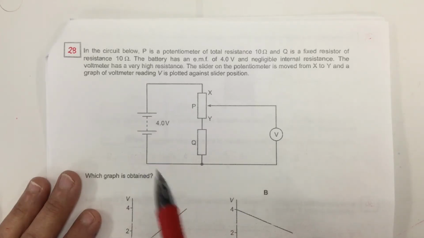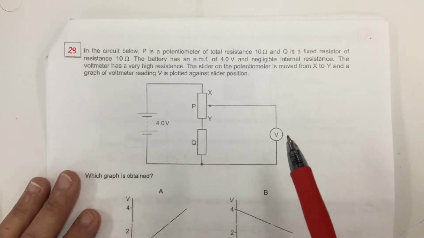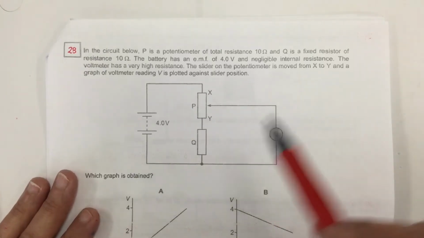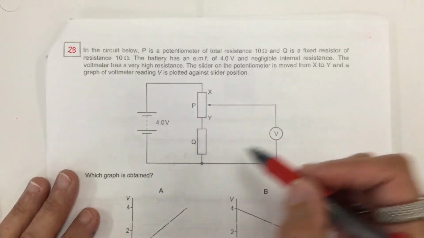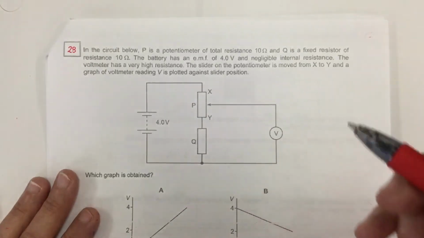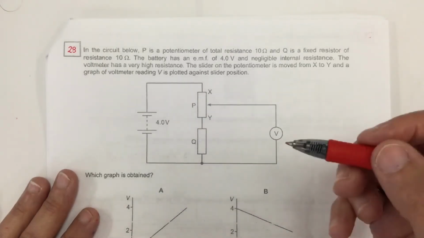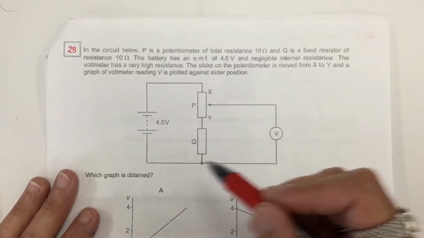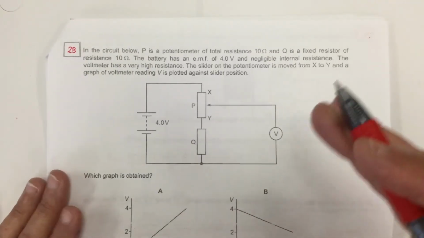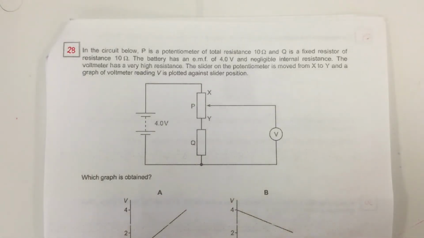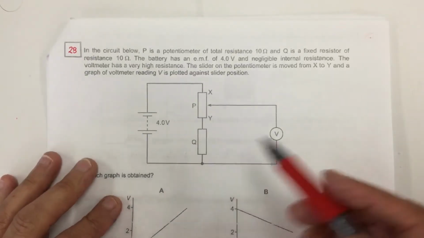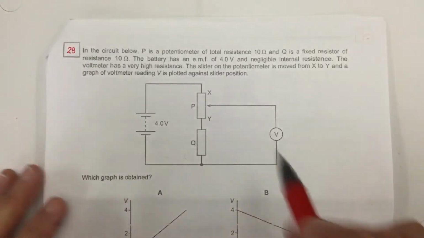The voltmeter has a very high resistance. This is extra information because all voltmeters have to be connected in parallel with the circuit, and they have to have high resistance, so no current flows through here. So there is no modification in the circuit. It was just a parenthesis here.